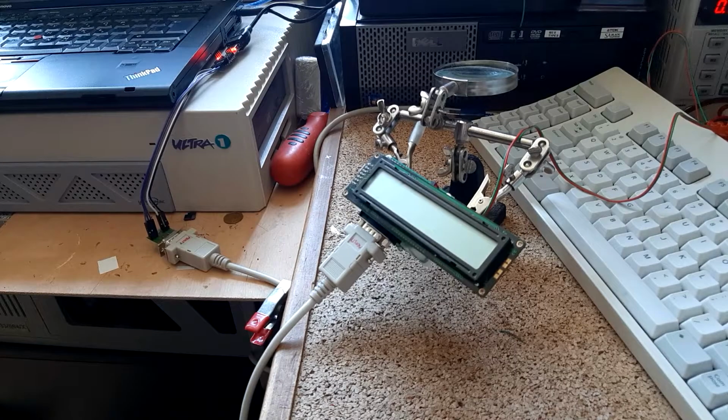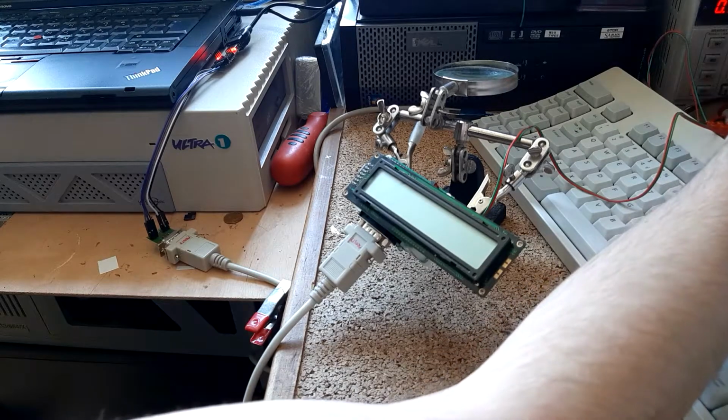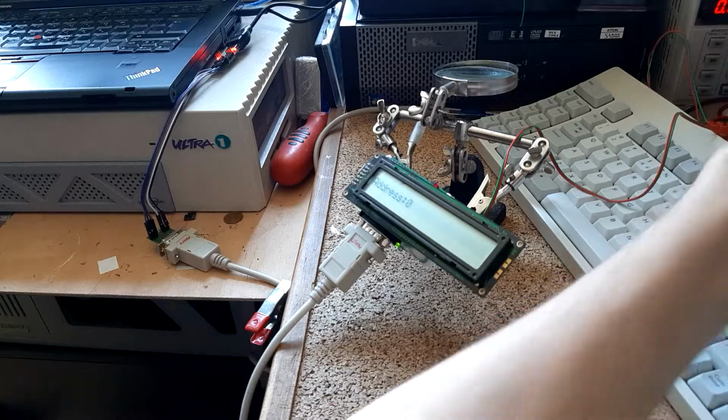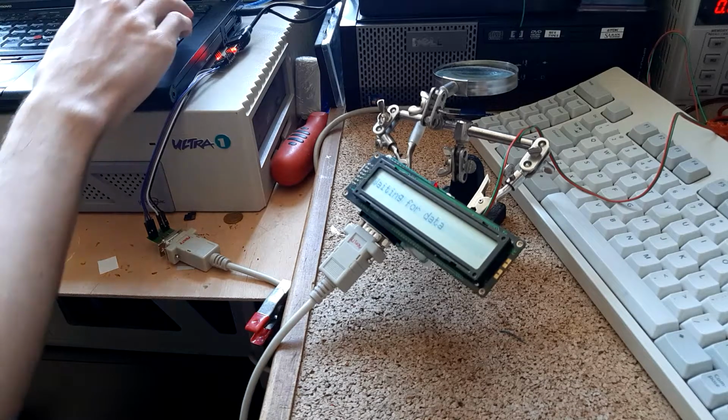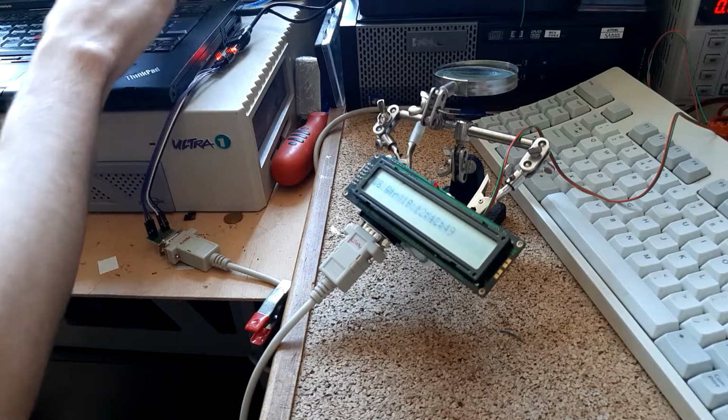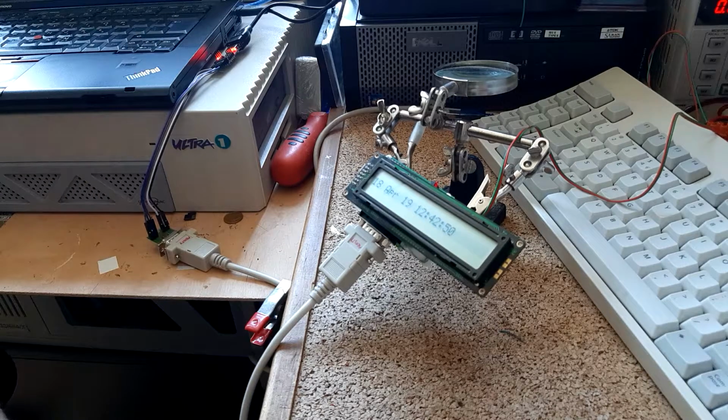Hi, recently I've been playing around with RS485 and I've made a little board with an LCD that receives data over RS485, and in this video I'm going to be talking about how to make something like this and generally how RS485 works in the realm of microcontrollers and stuff.